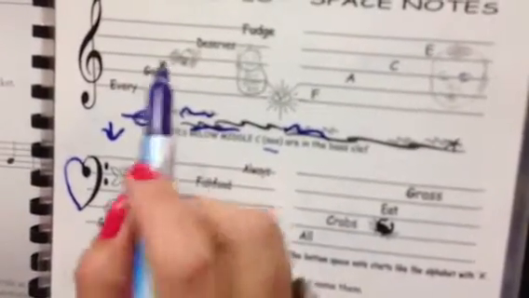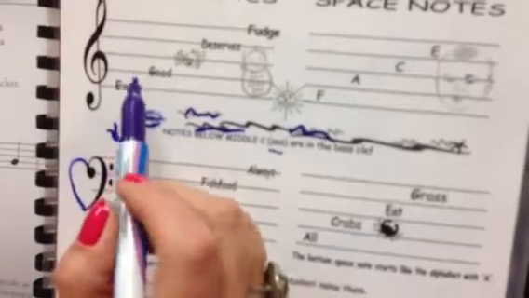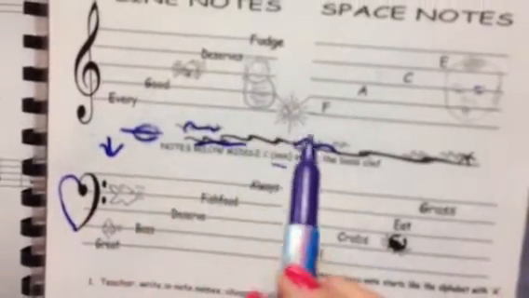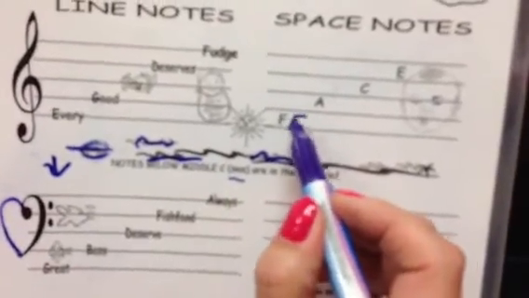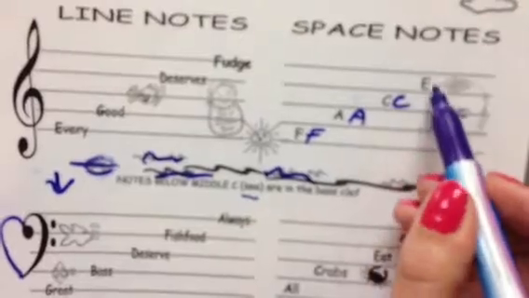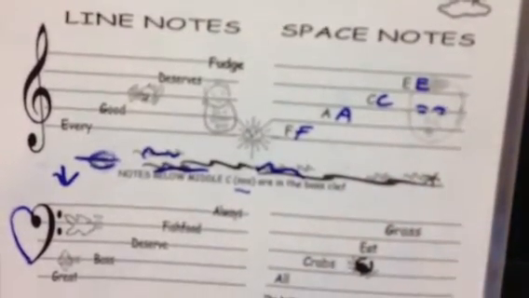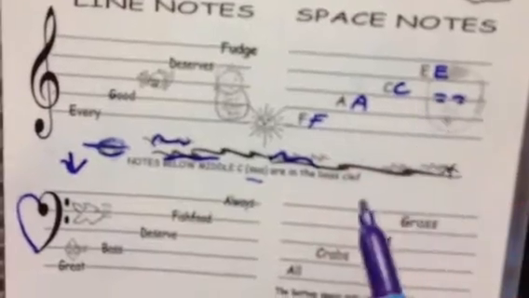Okay, so let's do the rhyme for line. Every good boy deserves fudge. You can create your own rhyme. The spaces spell face. F-A-C-E. And we have just a little baby face there to show a face. So the space notes in the treble clef.